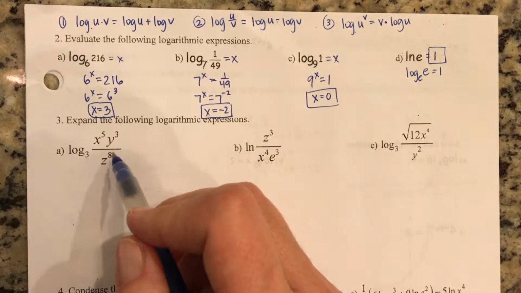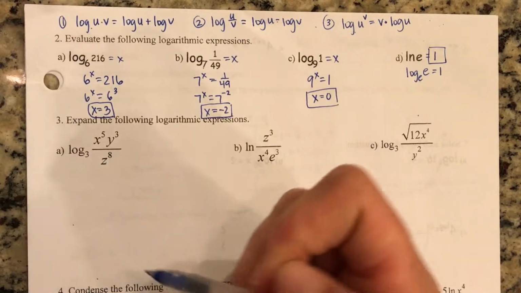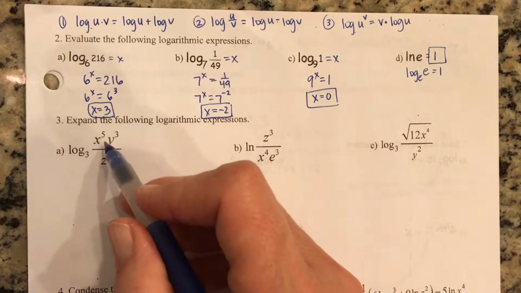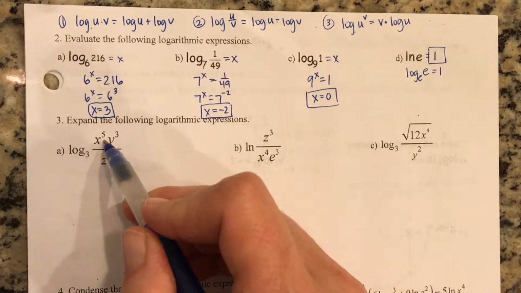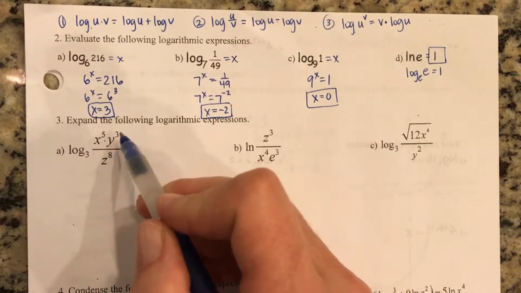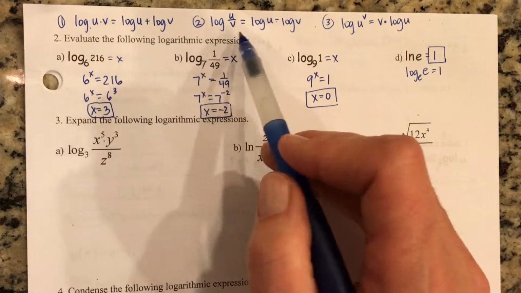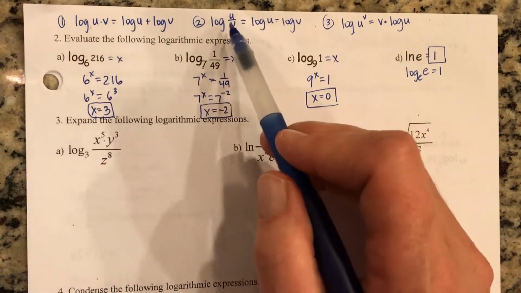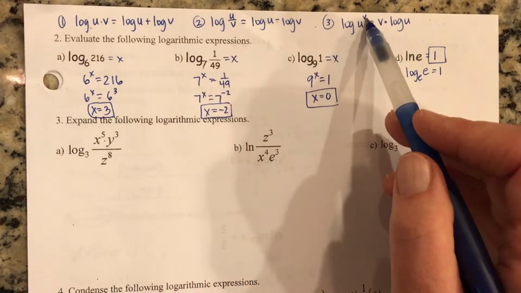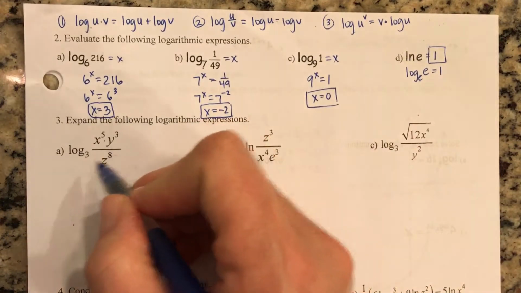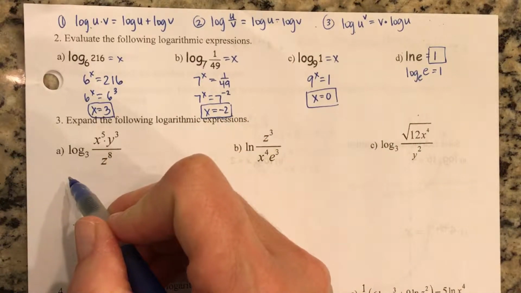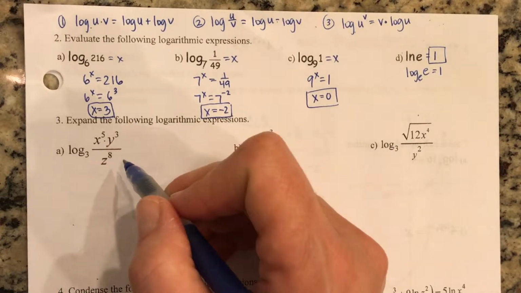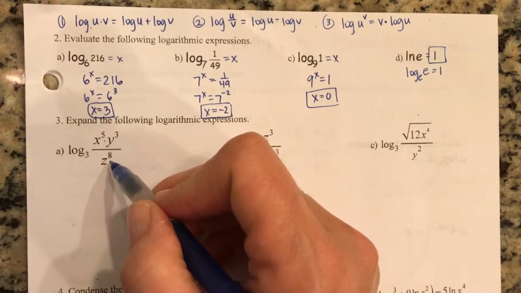Okay, so this right here, there's a couple of different ways. This one is going to use rules 1, 2, and 3. You've got a multiplication, you've got division, and you've got exponents. The multiplication is this one, the division is this one, and the exponent's this one. So we're literally going to use all 3. I'm going to go piece by piece. I'm debating right now how to explain it to make it the easiest for you to follow.